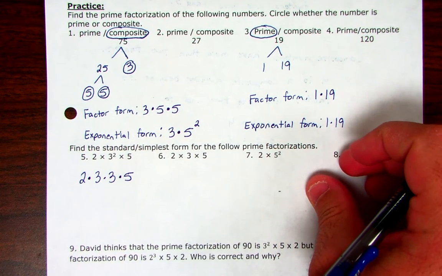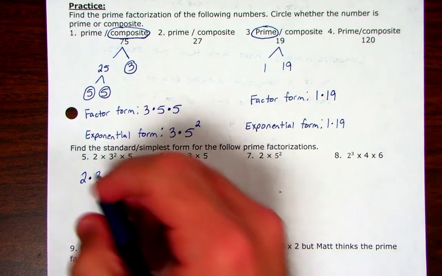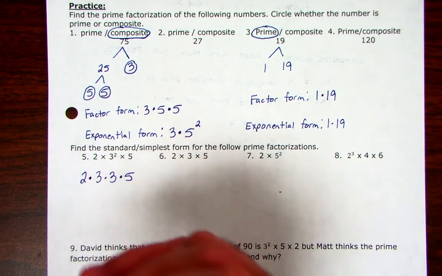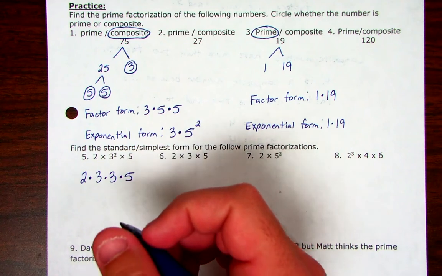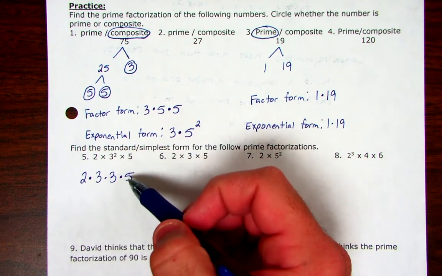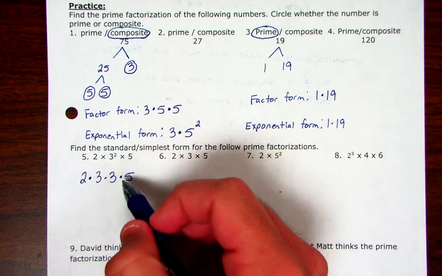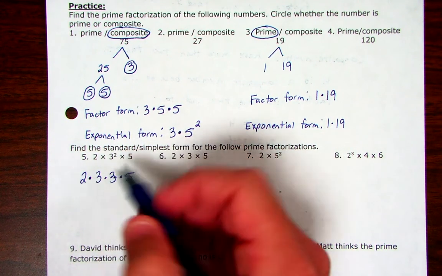Okay, well, let's try this. It does not matter which order you multiply it. So I'm going to actually start with my bigger numbers here because I think they're easier, in my opinion. Well, we know 5 times 3 is 15.